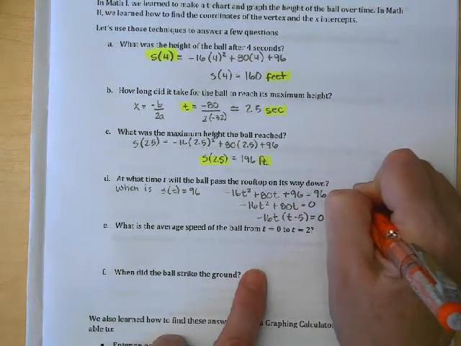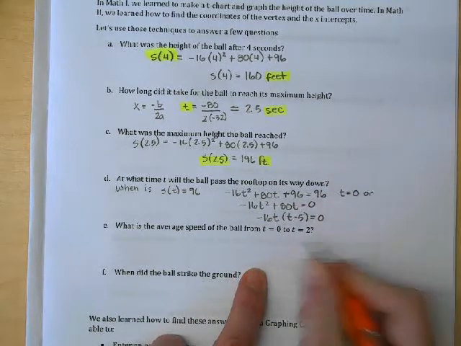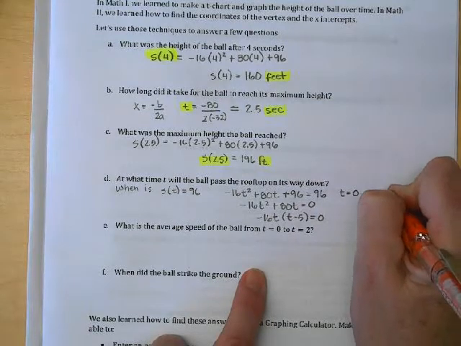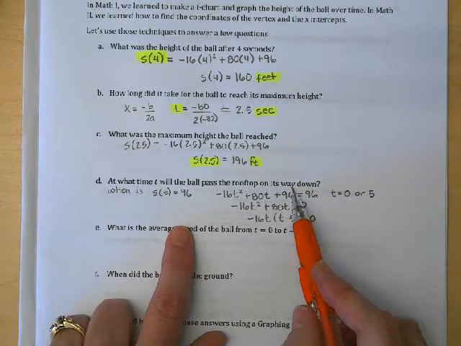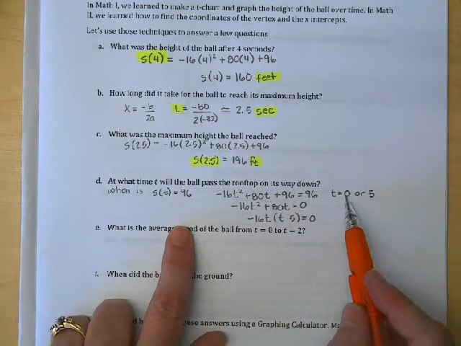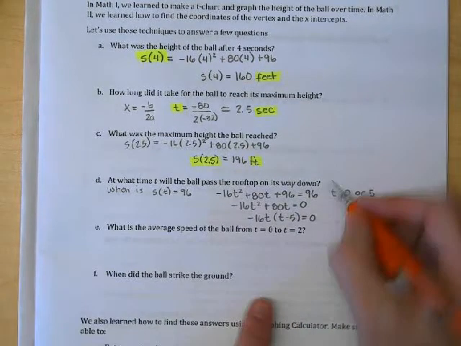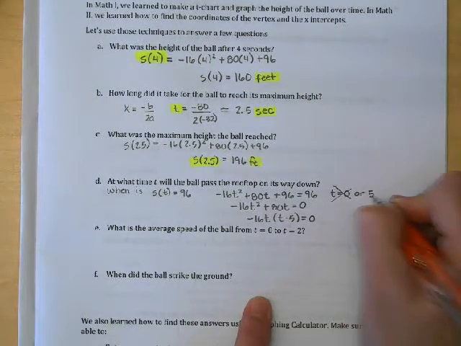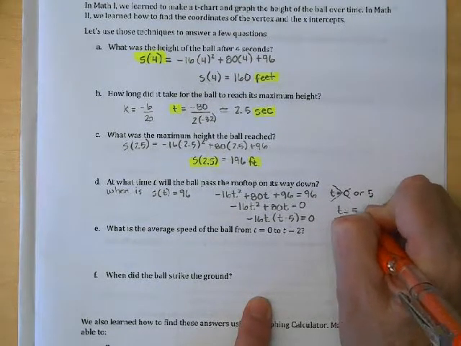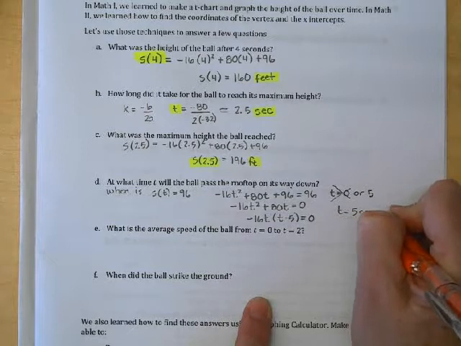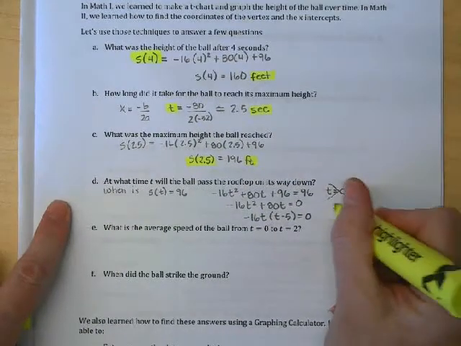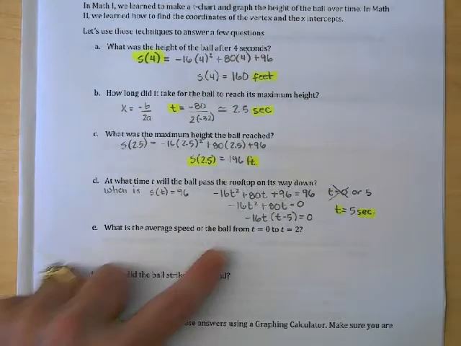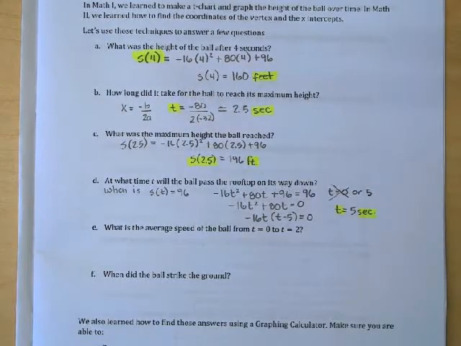So t equals 0 or 5. Now, this talked about on the way down. So this is saying at time 0, the rock was 96 feet up. So we're going to use 5. Okay, so we have our t equals 5, and we've proven where that came from.